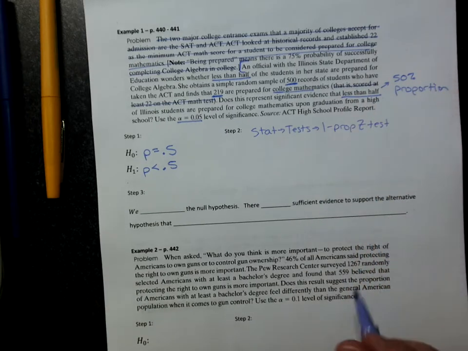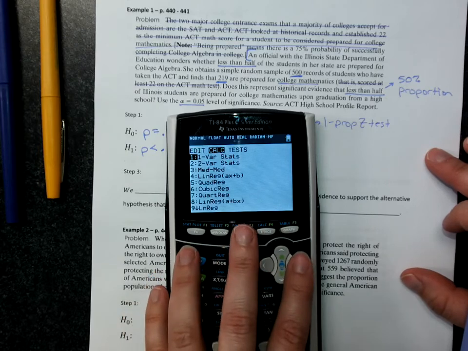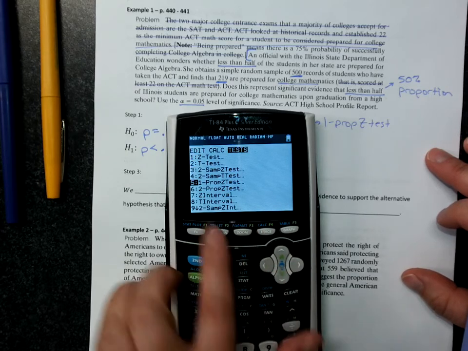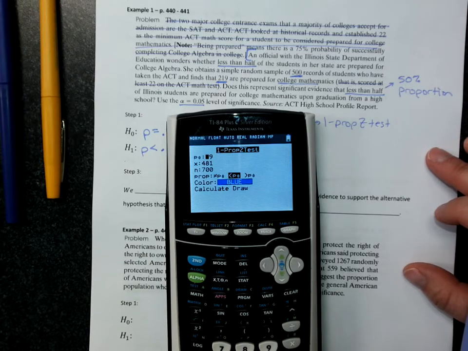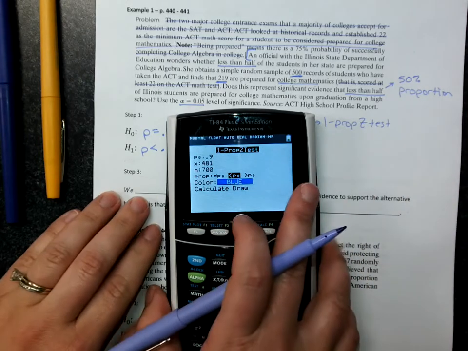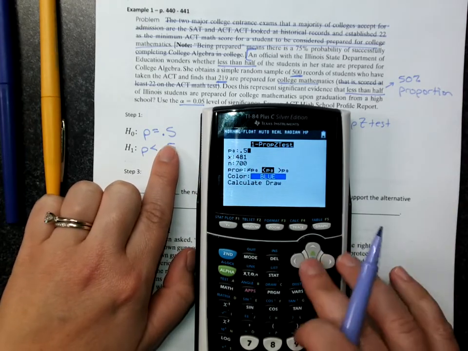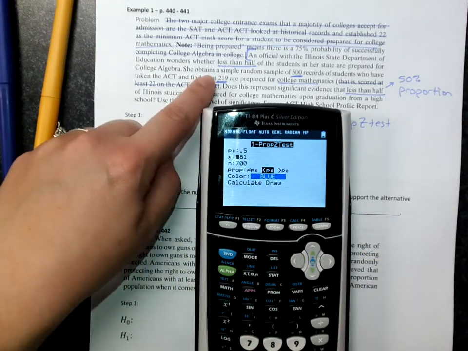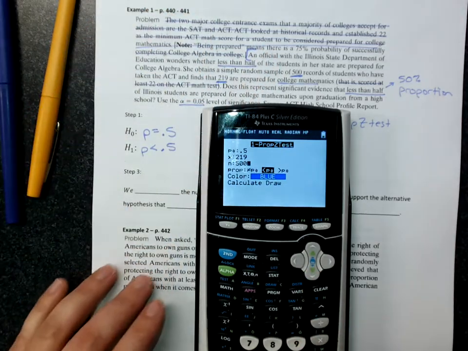So let's see what that looks like in the calculator. Should be the same for either version. Stat, over to Tests. 1 prop z test is option 5 in your calculator. The proportion you're testing against, your p naught, is 0.5. x from the problem is the 219, and our sample size is 500.